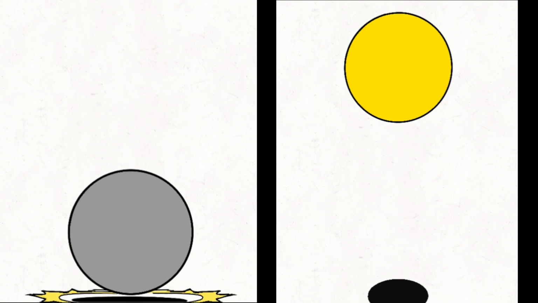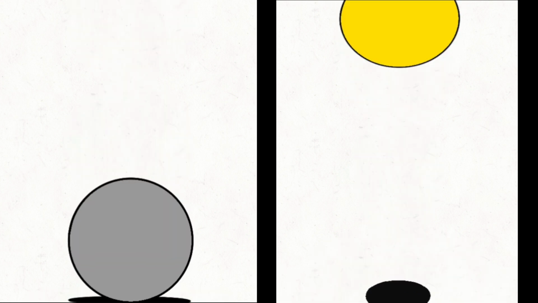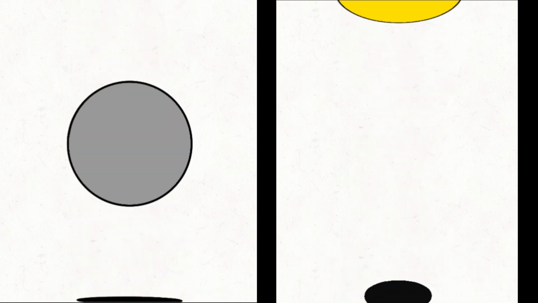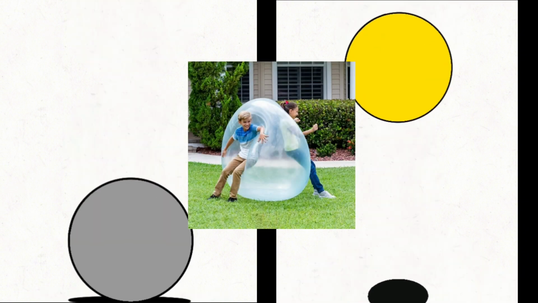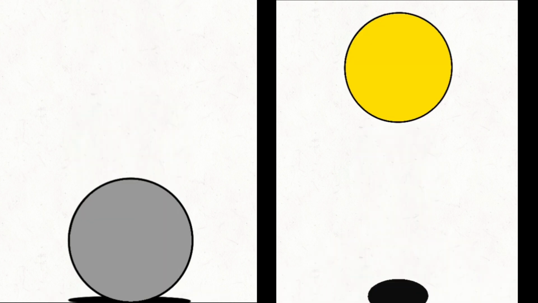Okay, so looking at the yellow ball, we know it's a rubber ball because it falls like a rubber ball. Imagine leaving a soft balloon kind of ball, call it maybe one of these wobble bubble balls. You see, it hits the ground, squashes, and then leaves into the air, stretching.